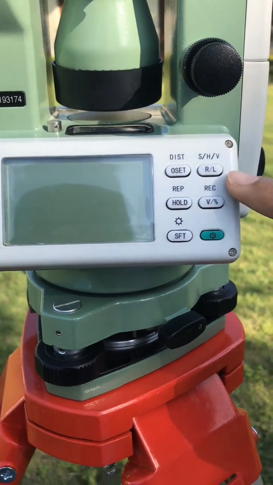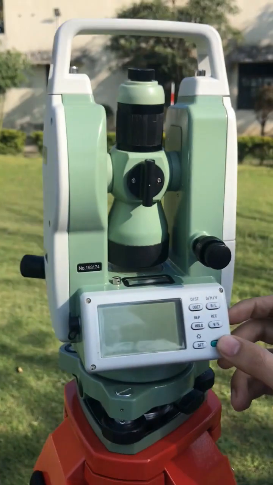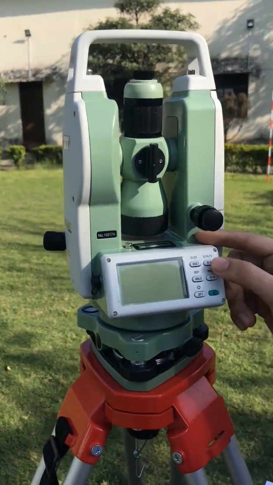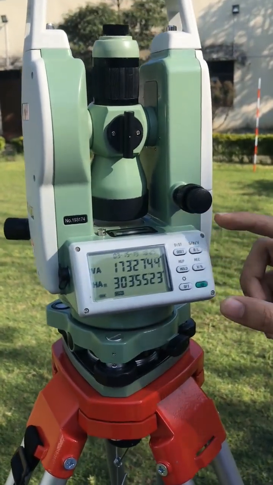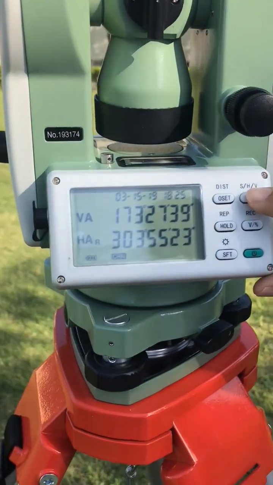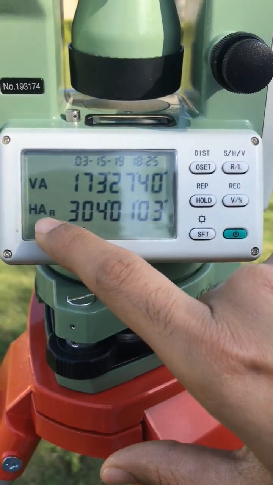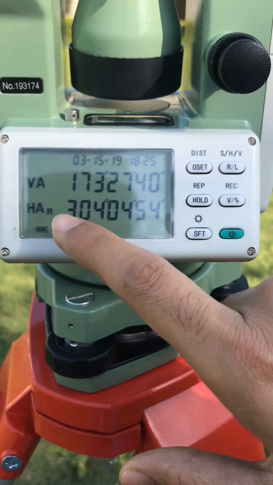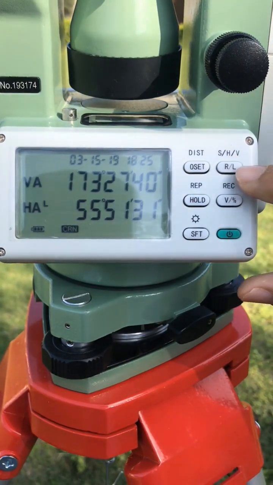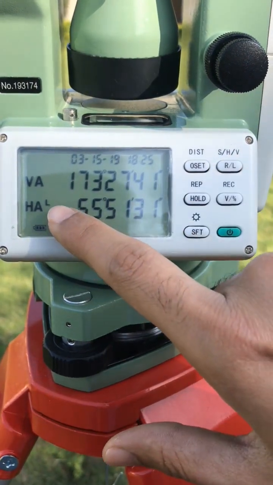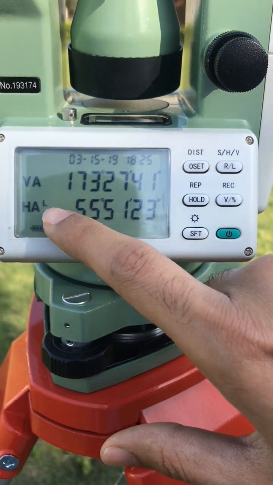It is used in traverse surveying. Currently it is showing the horizontal angle at R, right side. If we press this button, R and L, it will now show the left side face.